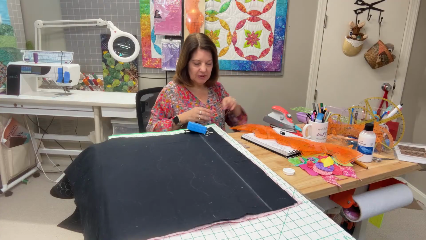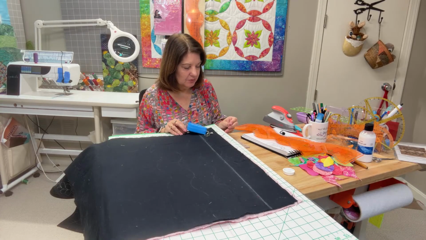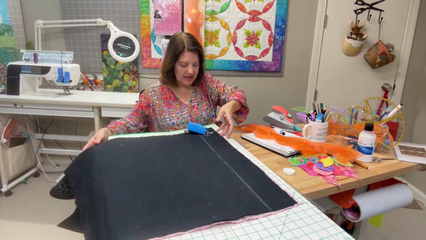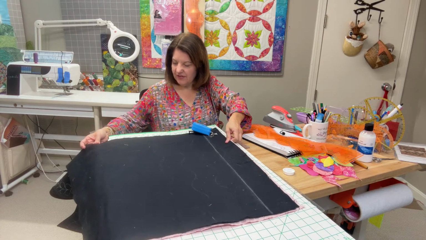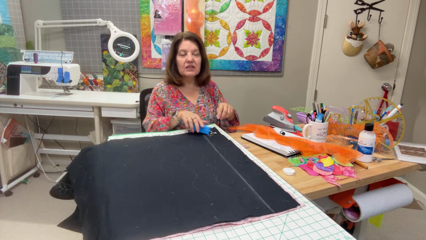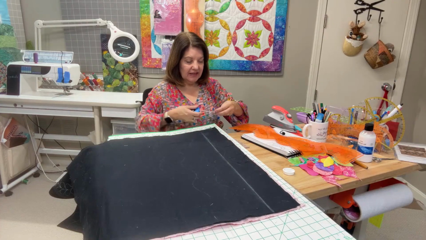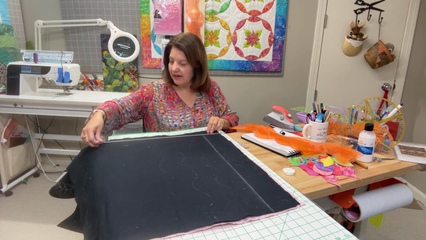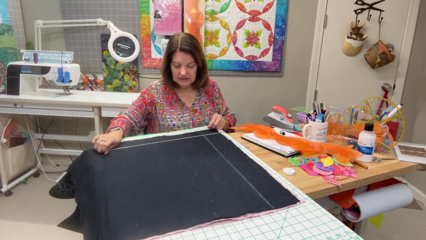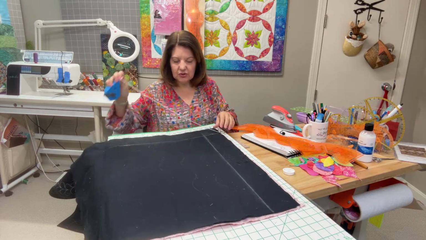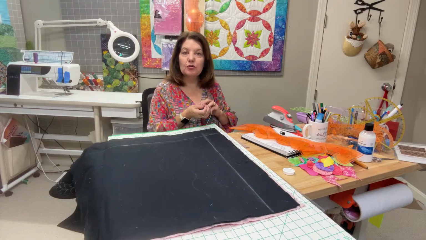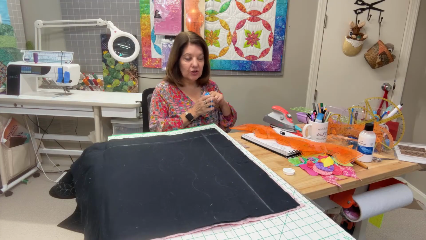Let me grab a pin here, and I'm going to move in 3 inches from the end of my fabric, because I want to draw a chalk line that's going to go across that fabric at the 3-inch line in order to make my feather go gracefully around the curve.